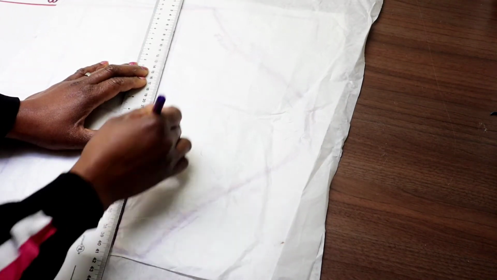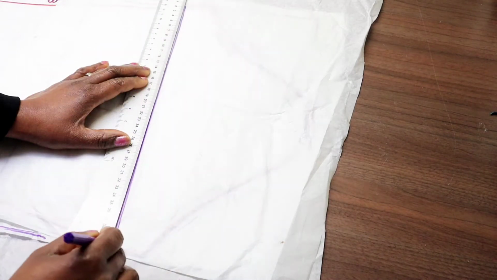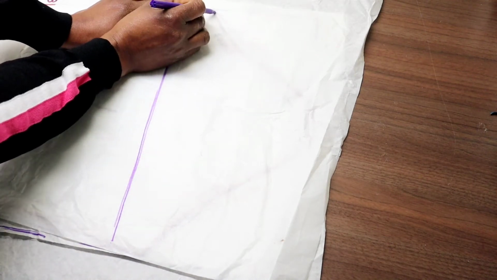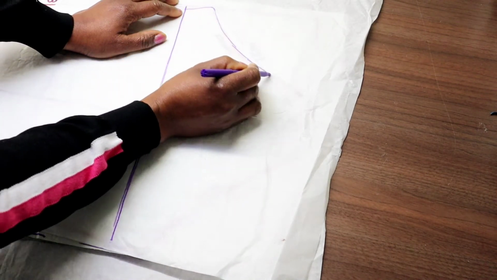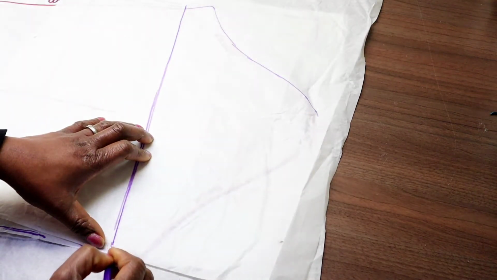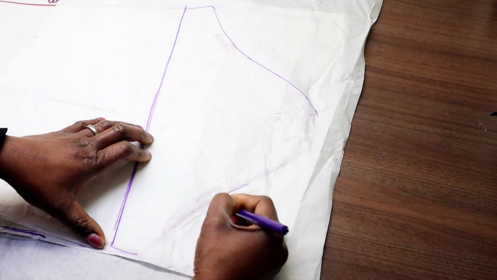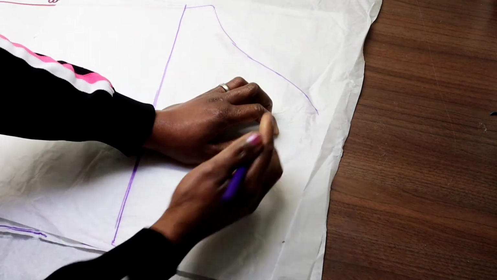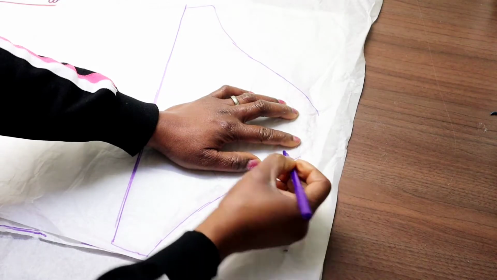So here I'm ruling the line here. You trace exactly on the lines. Trace on this side.